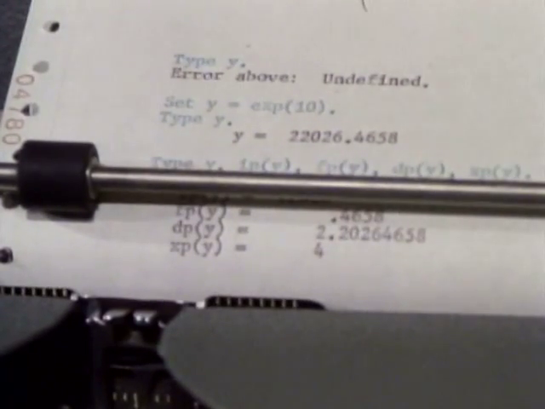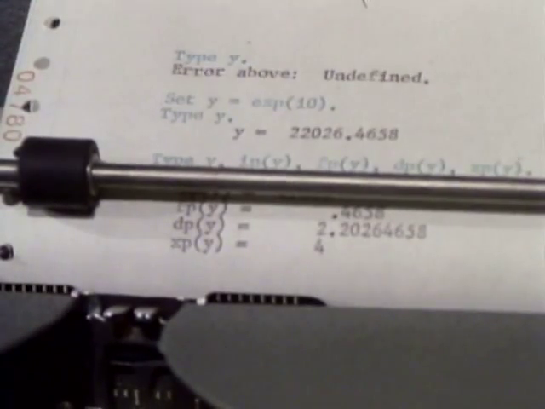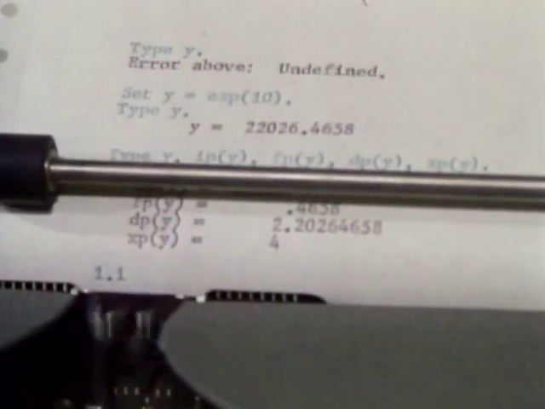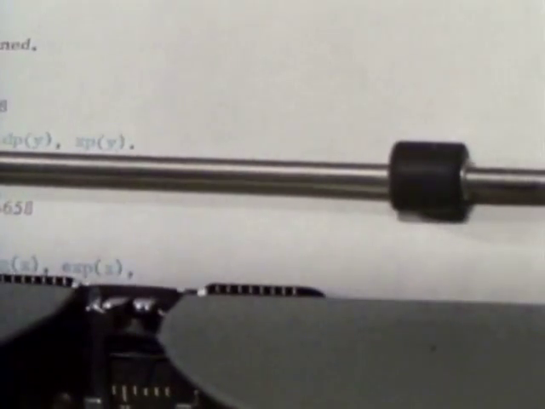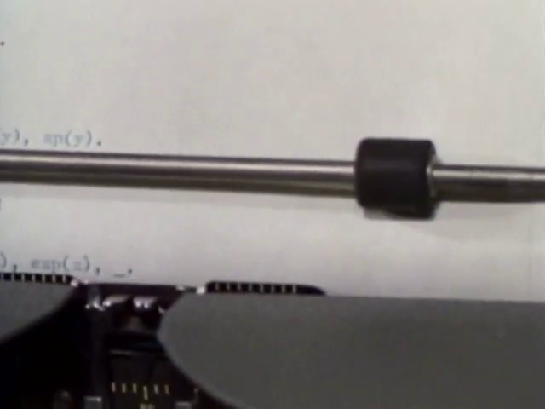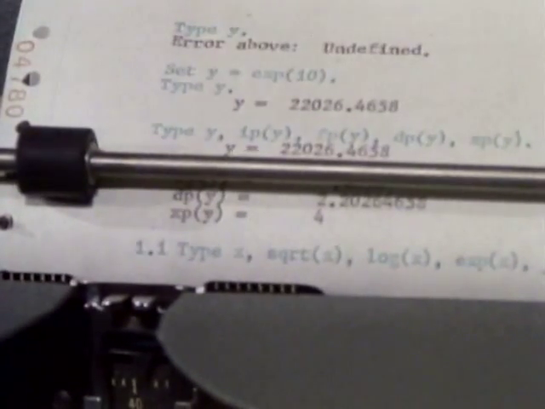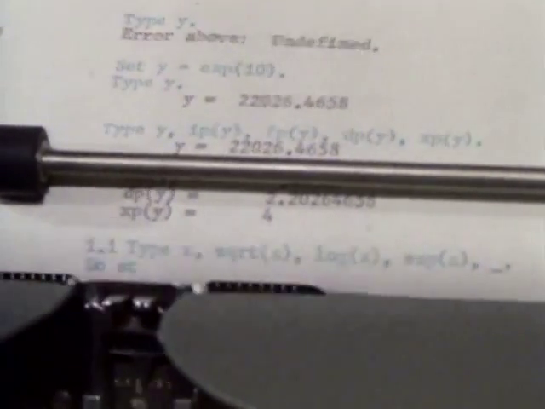To use JOSS as a stored program computer, we may ask JOSS to store a statement rather than execute it immediately. This is indicated by prefixing the statement with an identifying number. We will now ask JOSS to execute this step a number of times, varying x from 1 in steps of 1 to 100.